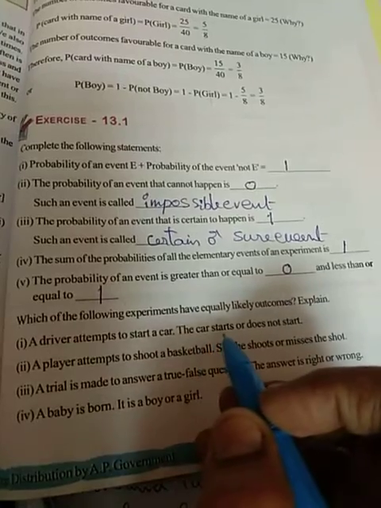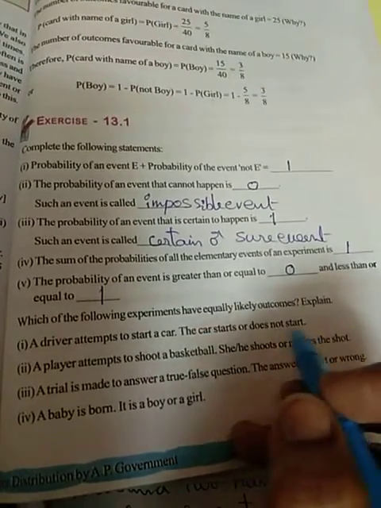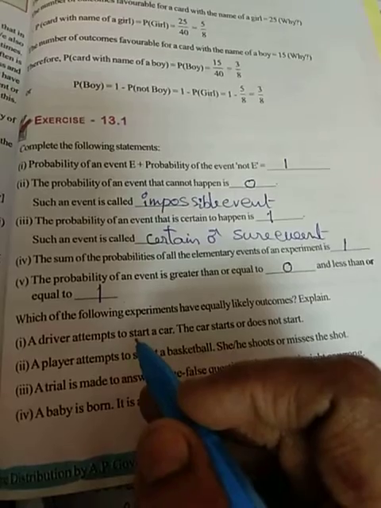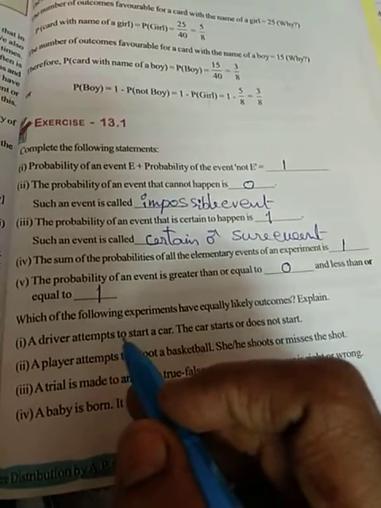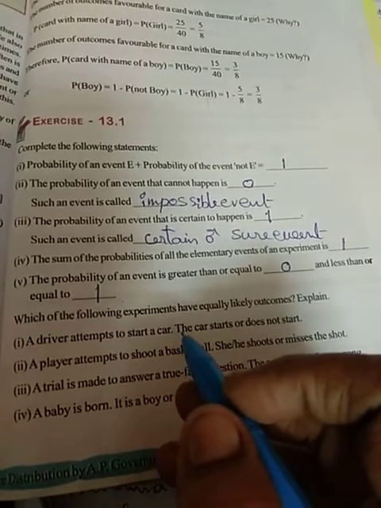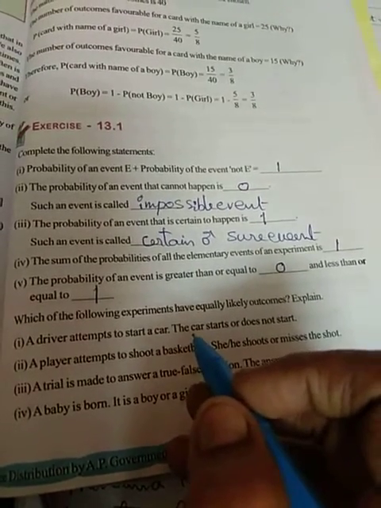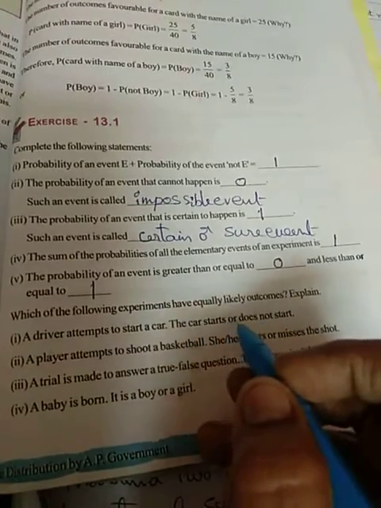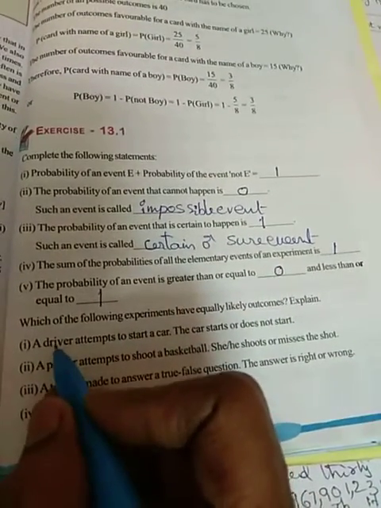The car starts or does not start. Here there is a situation or event. A driver attempts, that means a driver wants to start a car. What are the outcomes here? Equally likely or more likely or less likely? The car starts or does not start.